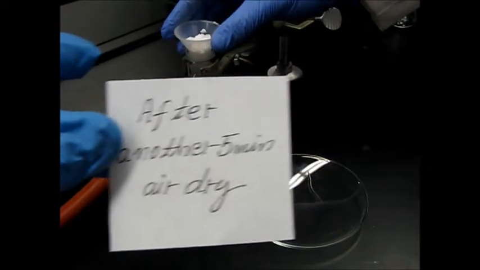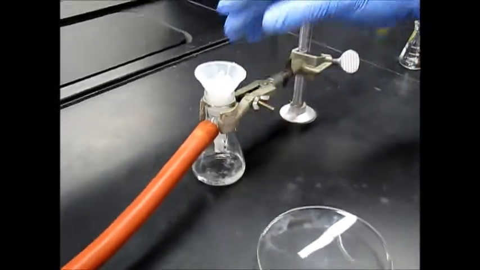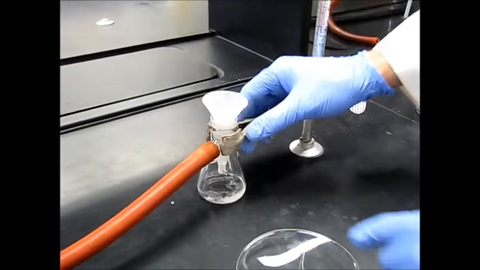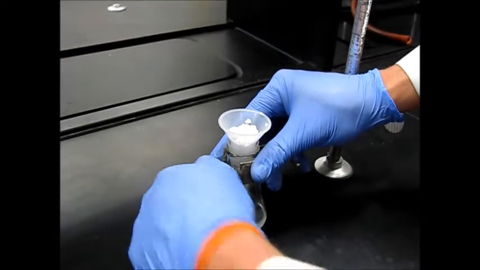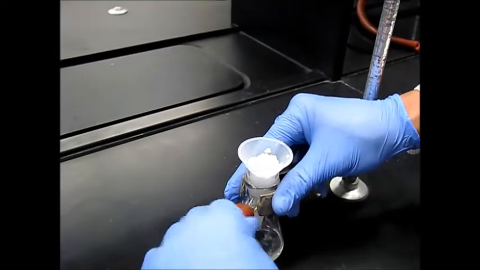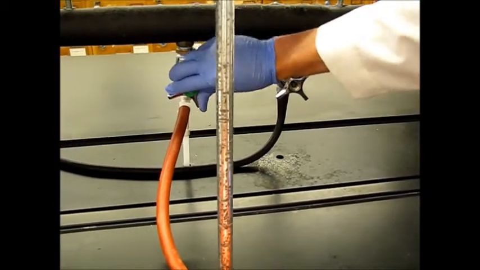So we've let it air dry for another 5 minutes. So we're going to go ahead and take it off the vacuum. Whenever you take something out of a vacuum filtration apparatus, first you remove the vacuum hose. Then you turn off the vacuum. Okay, in that order.